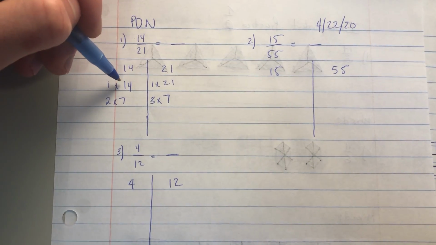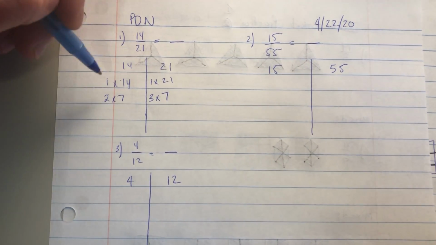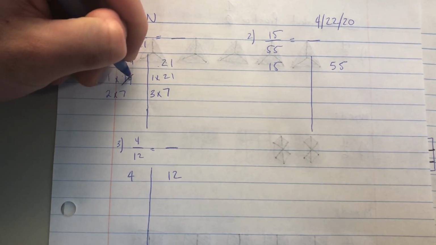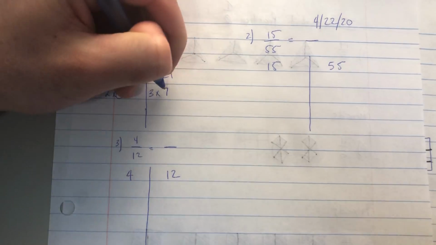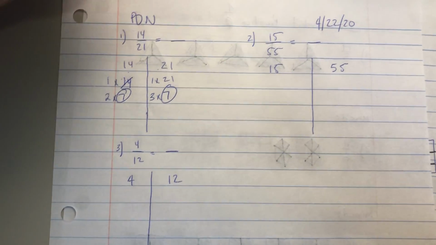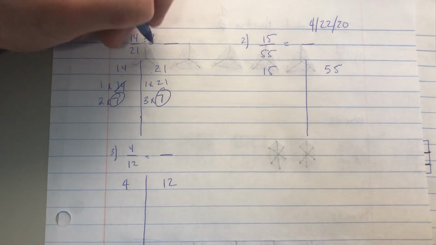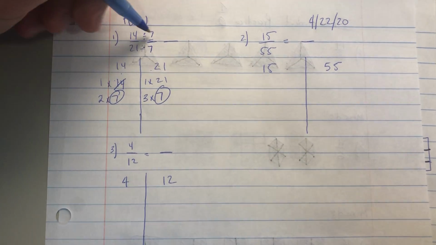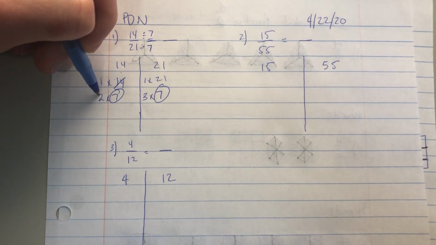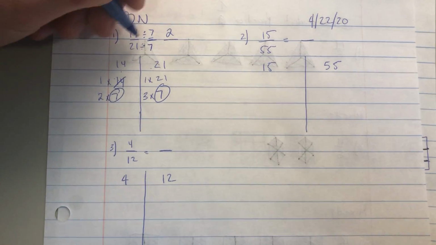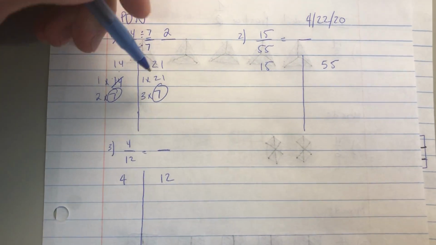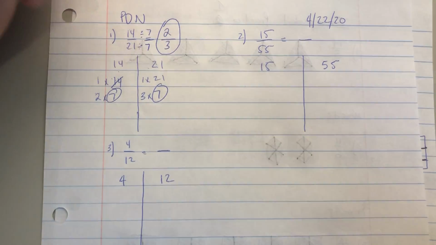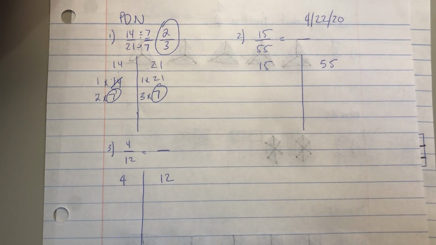I'm going to start at 14 and see if I can find the largest number that's on both my 14 side and my 21 side. 14's not over here, but 7's on both sides. So now I can use divided by 7 and divided by 7 to reduce my fraction. 7 goes into 14 2 times. 7 goes into 21 3 times. And my new fraction, 14/21, reduces to 2/3.